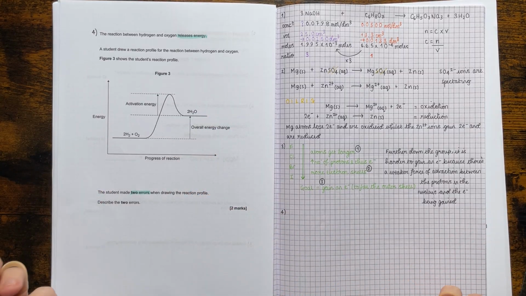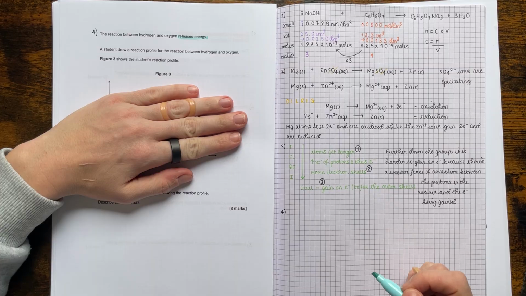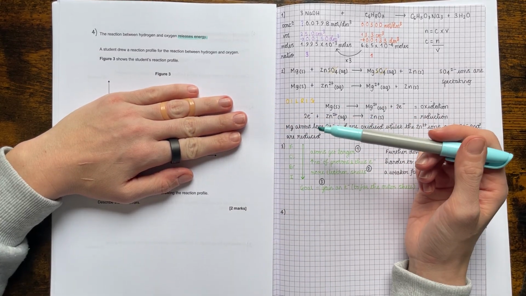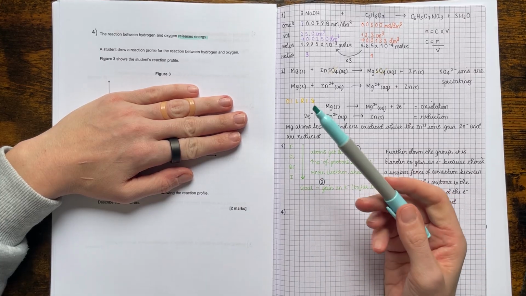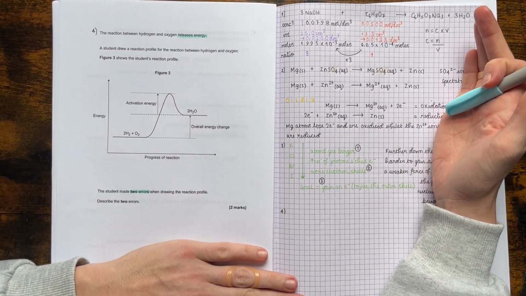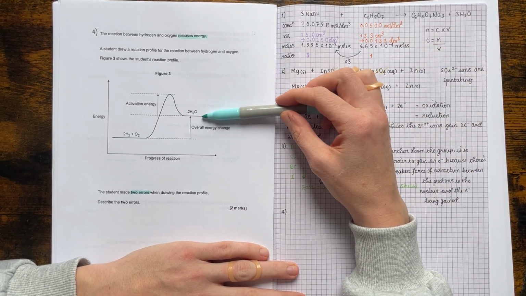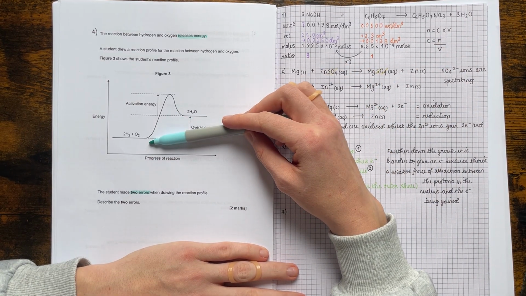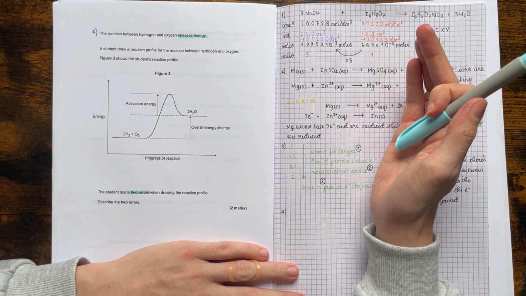So what you might want to do is just cover that up and think, right, how would I sketch this? What would it look like? Well, if the reaction is releasing energy, the products are going to have less energy than the reactants did in the first place because heat is being lost to the surroundings. That's not what they've got shown here. They've got the products with more energy than the reactants. So that is clearly one of the issues with the student's drawing.